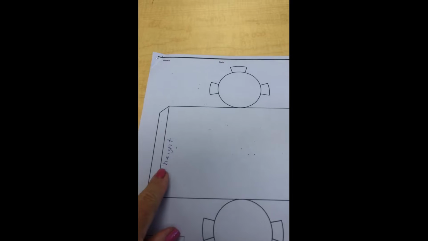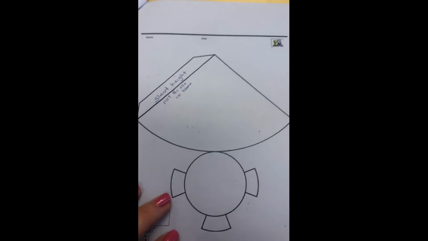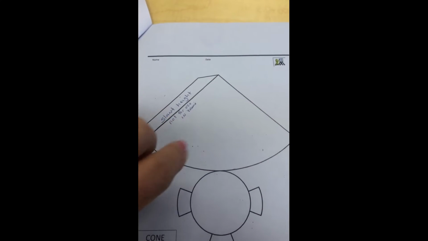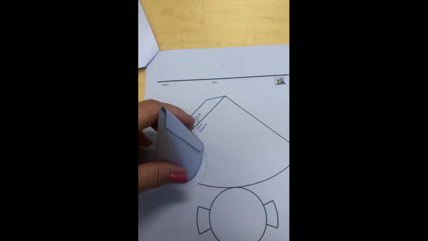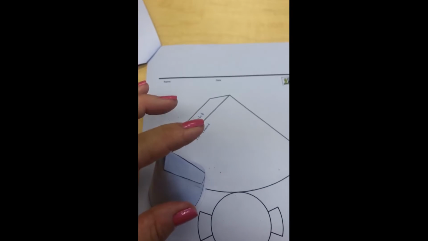But the height for the cone, so this is the height we're going to be using, is different. And that is why in the cone it's really going to be the same as the altitude. So that's kind of invisible. That's what we're going to find when we lay it down and find the height of it.